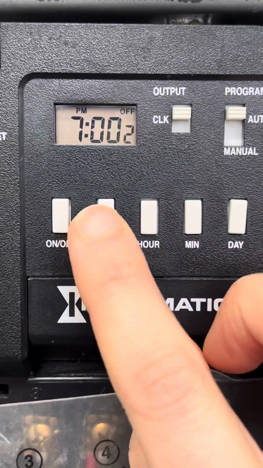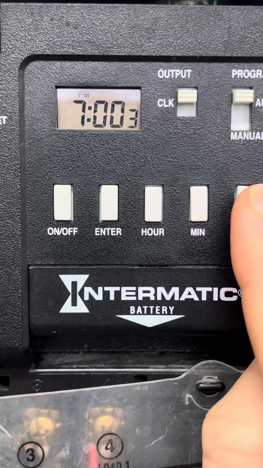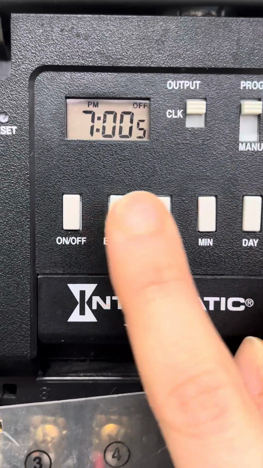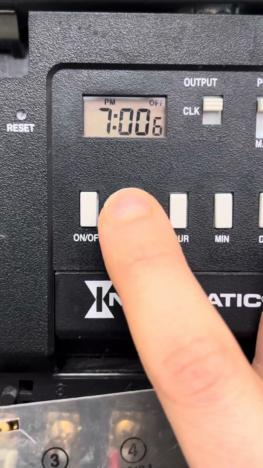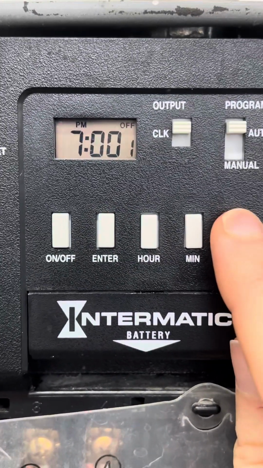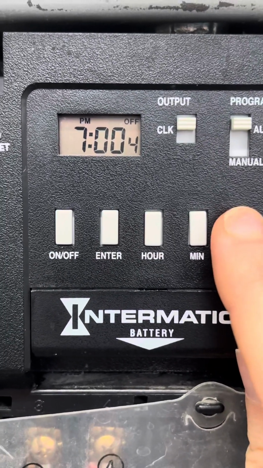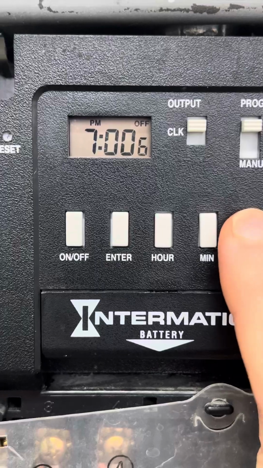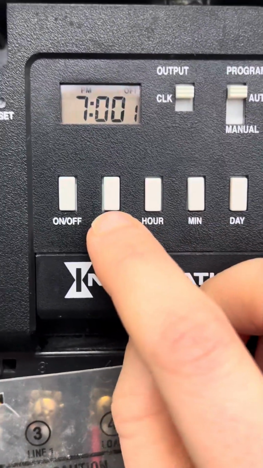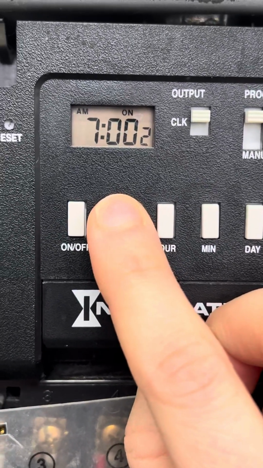And then do the same thing with the days. 7 p.m. off for every single day. Okay, and then we'll do the same thing, just go through all 7 days, make sure that it's off at 7 p.m. Okay, now from here we can go through and start at day 1 and just hit the on off to make sure that it's turning.